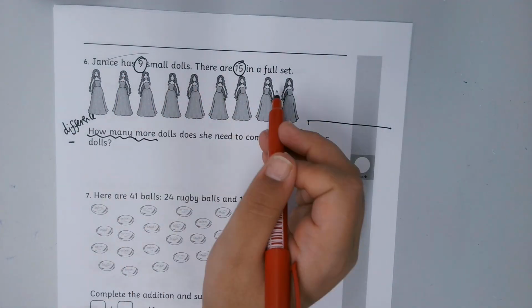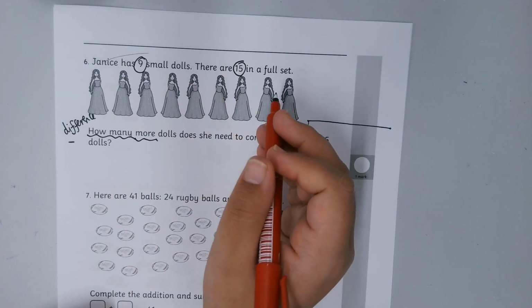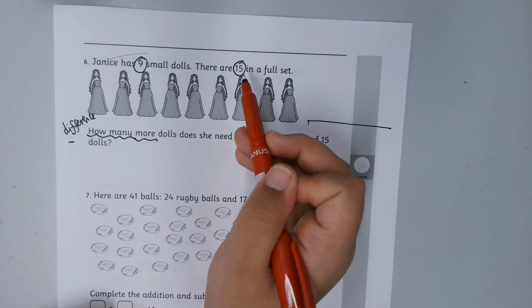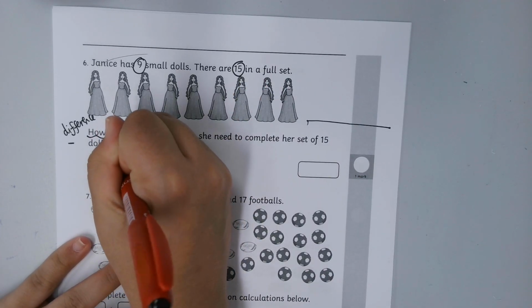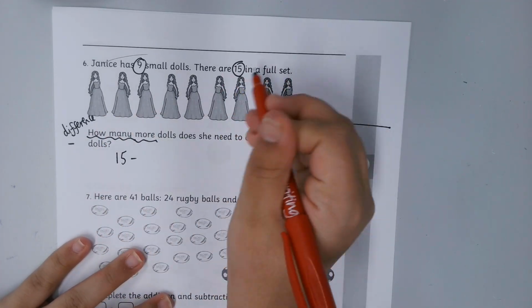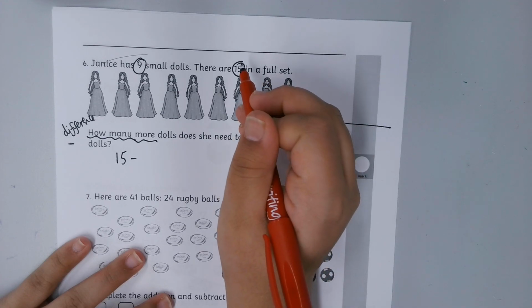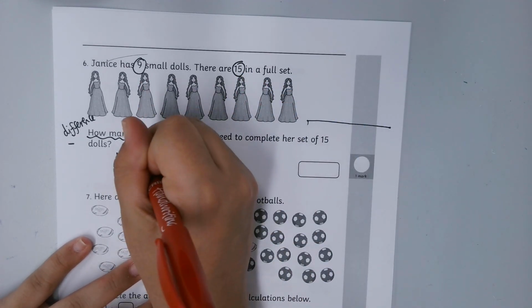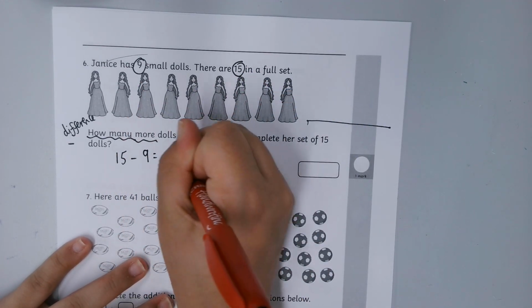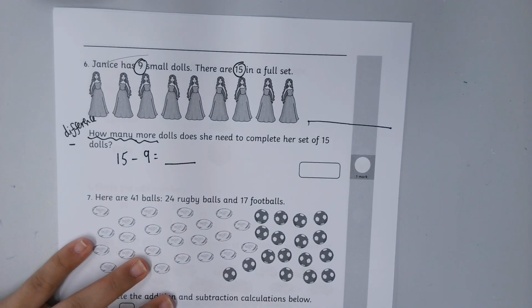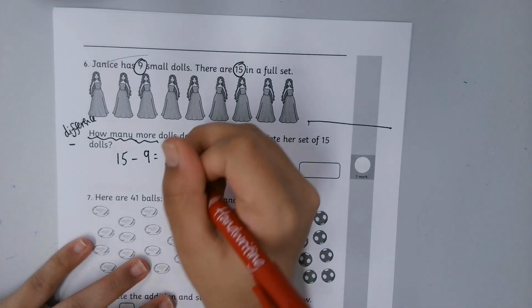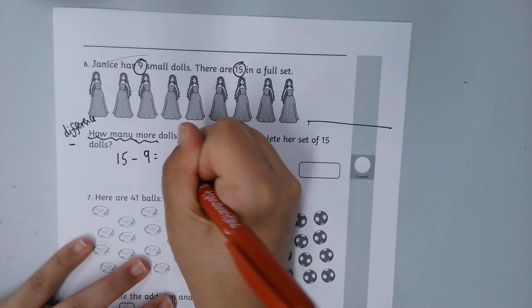I need to just put this into an equation. I know in subtraction the whole always comes first. My whole is 15 here because that's in a full set and it's my bigger number. I'm going to subtract my part, which is 9, and that's going to give me the answer. Using my number bonds, I know that 15 take away 9 is 6.